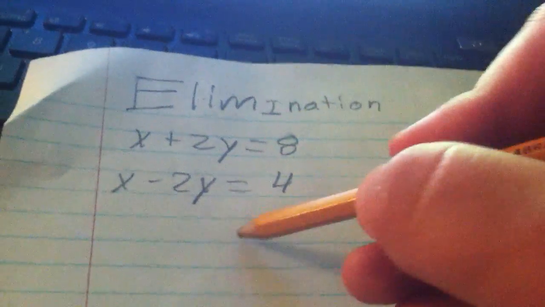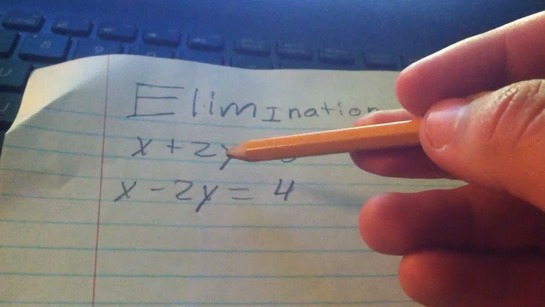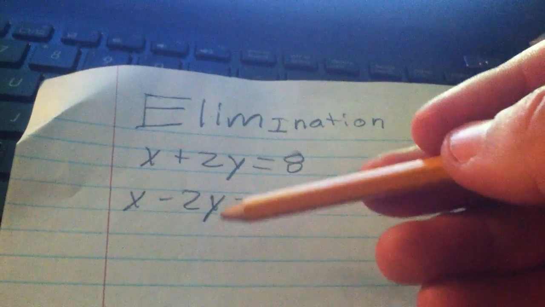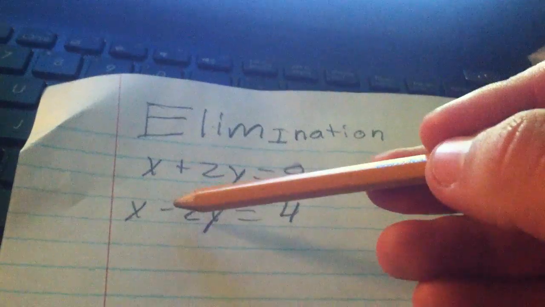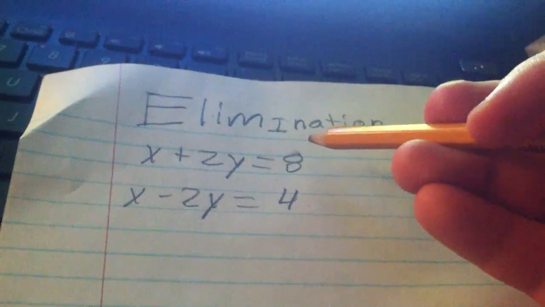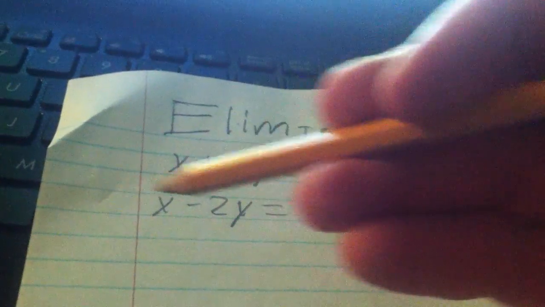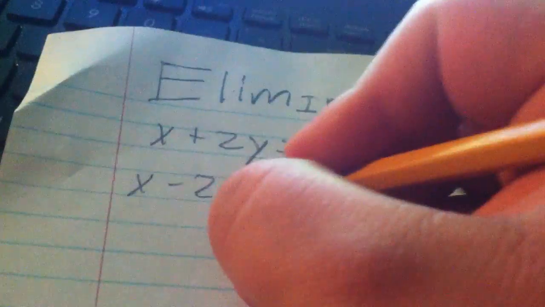In this one that is given, you can see that the coefficients are already opposites of each other, 2 and negative 2. This will get rid of the y's, leaving just the x's. And then you can just add down on the other side of the equal sign to figure out what your x is. So, whenever you add down, you get 2x plus 0 is equal to 12.